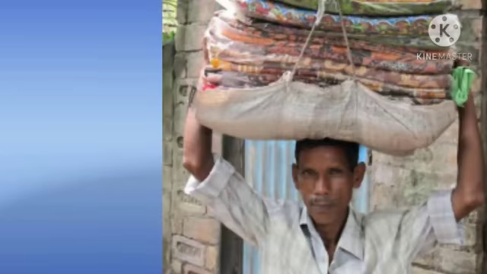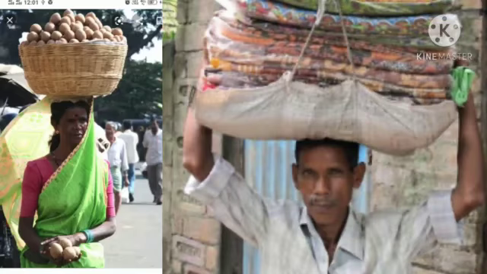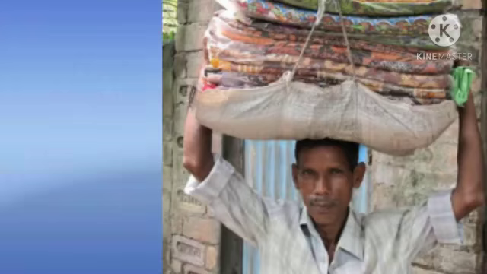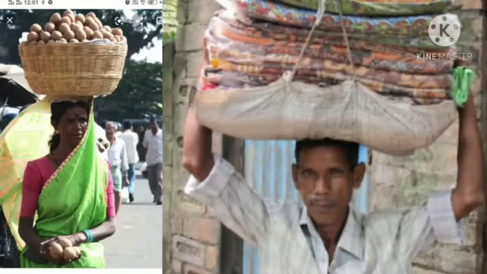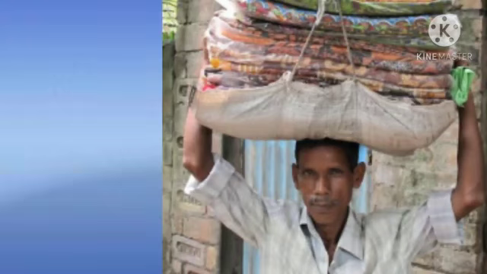They are also called traders because they sell the goods and we purchase from them. So hawkers are also a part of trade. They are doing a mobile trade. Mobile means those who move from place to place. They don't have a fixed place.